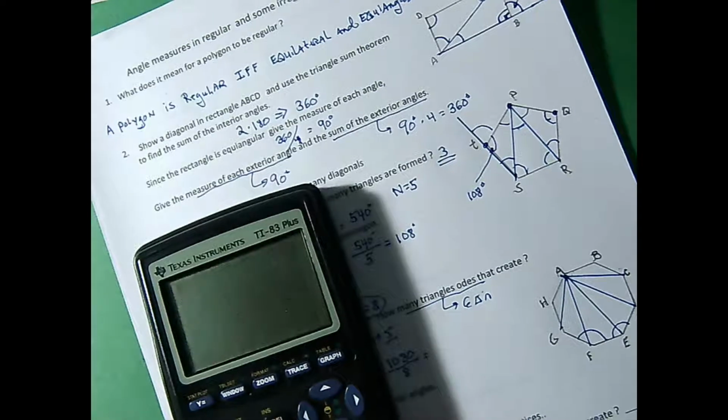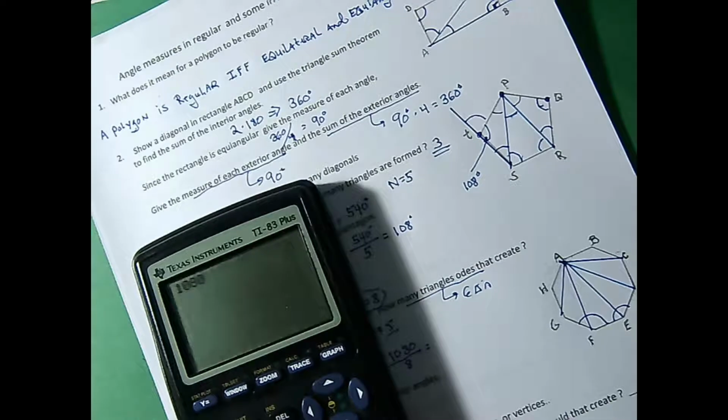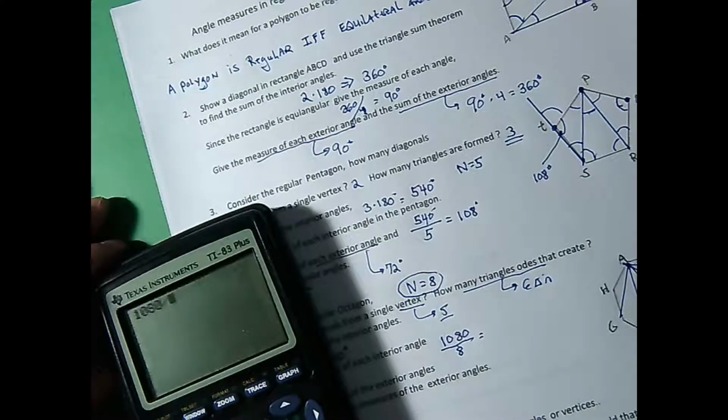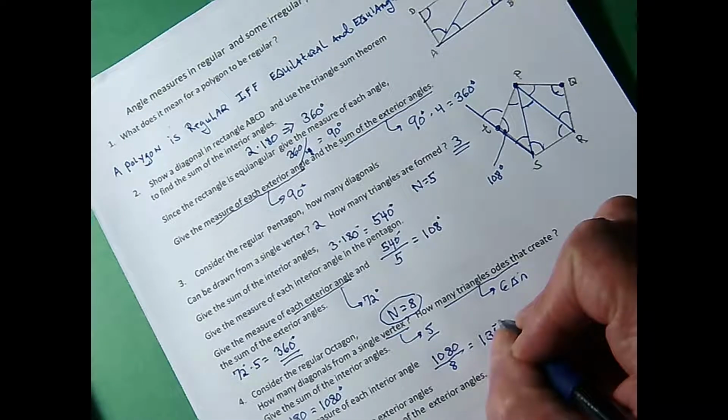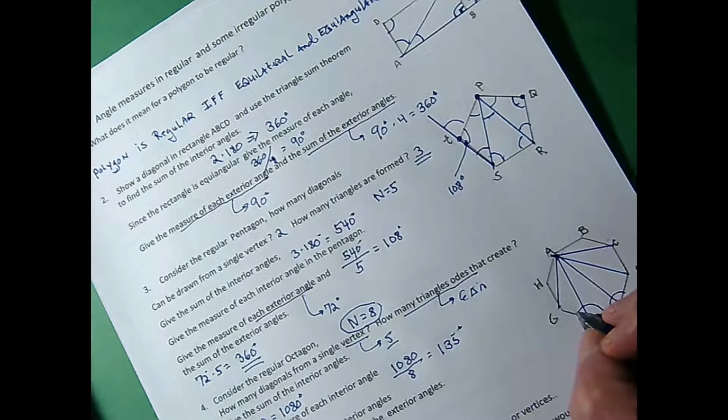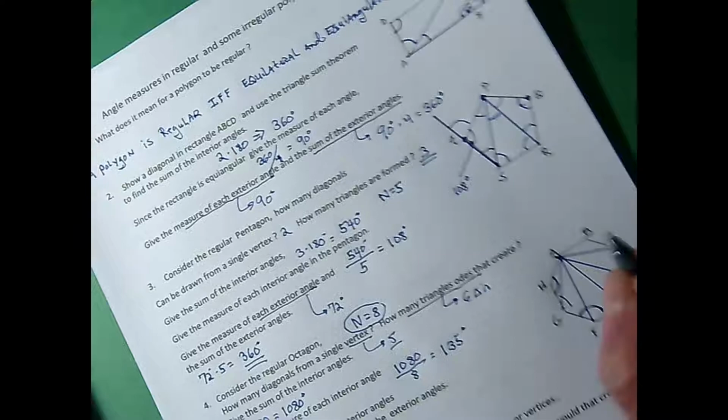If I did 1,080 and I divided it by 8, I get 135 degrees, huh? So that's how big this interior angle would be, or this one, or that one right there would be 135 degrees. Then it asks for the measure of the exterior angle.